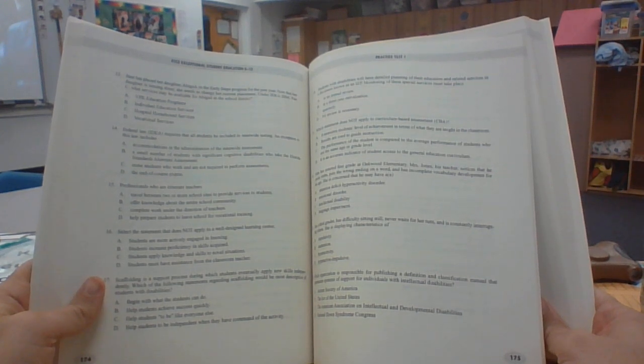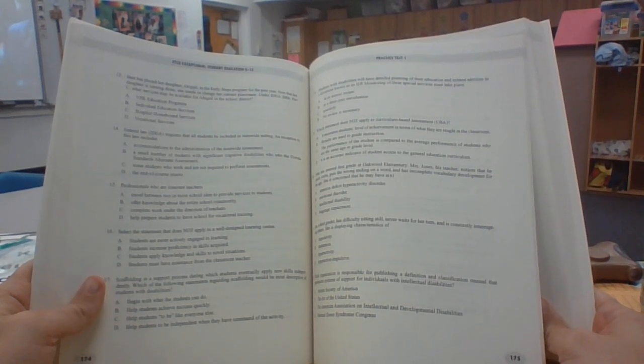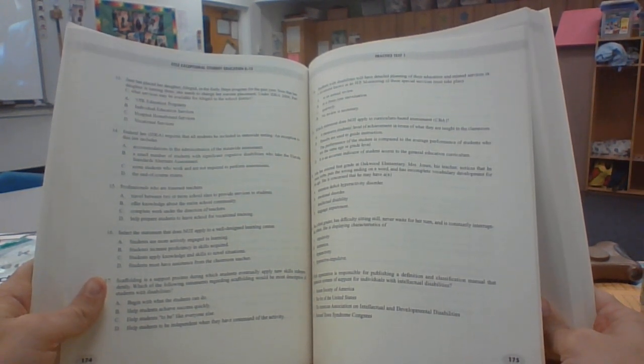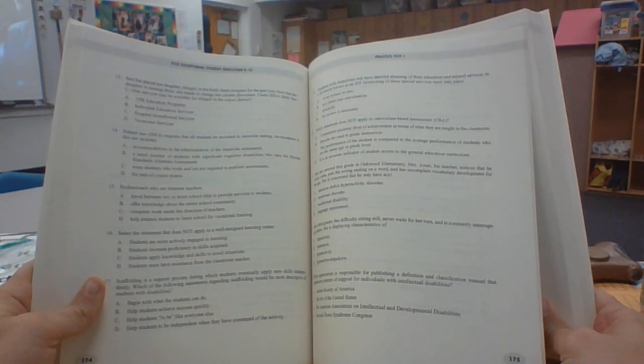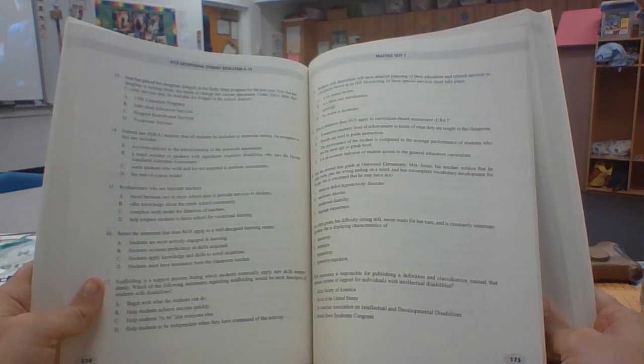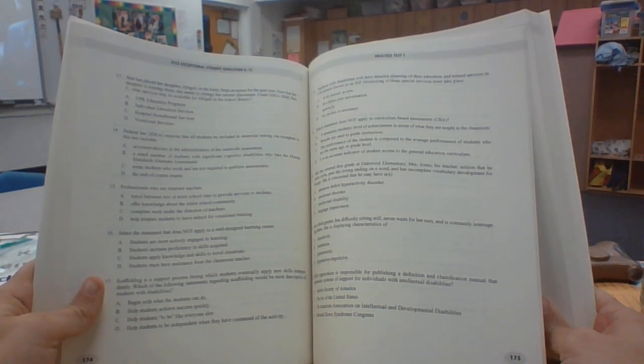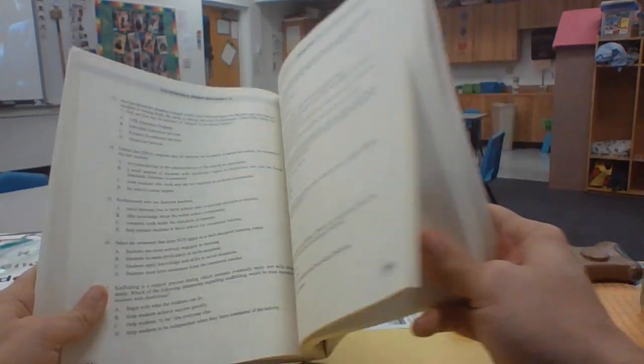15. Professionals who are itinerant teachers, sorry if I say it wrong: A. Travel between 2 or more school sites to provide services to students. B. Offer knowledge about the entire school community. C. Complete work under the discretion of teachers. D. Help prepare students to leave school for vocational training.